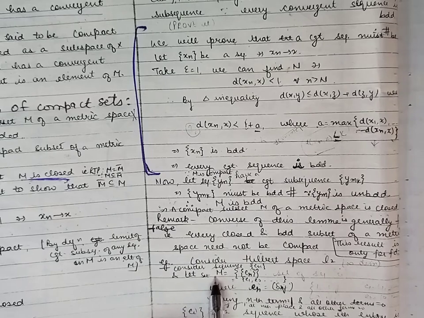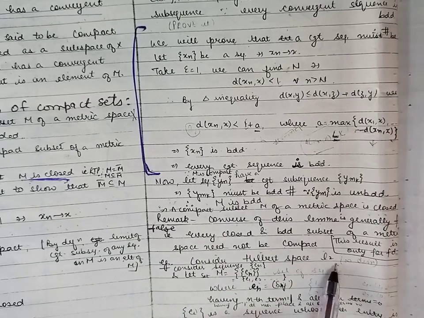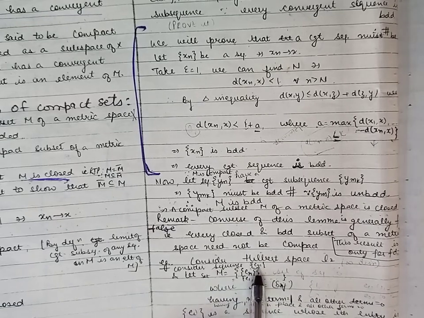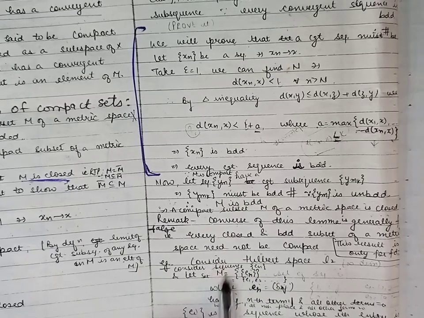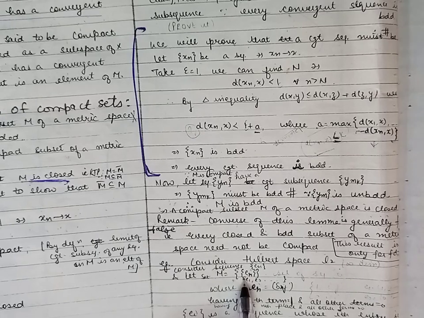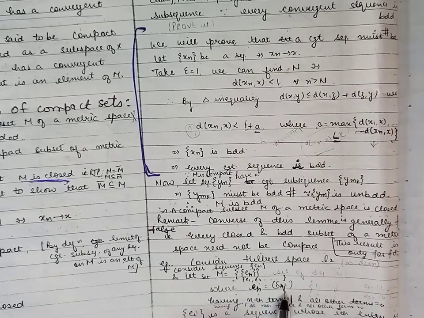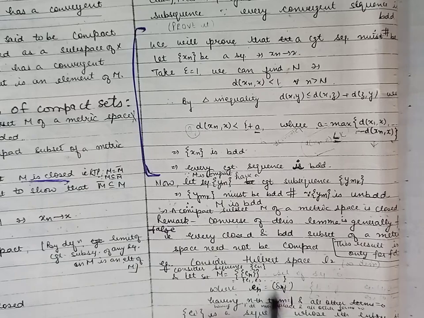Let us take the example of the space l2, and we consider a sequence denoted by en, and let M be the set consisting of the members of the sequence en. Here the sequence en has the members denoted by delta nj, where delta nj denotes the Kronecker delta function.